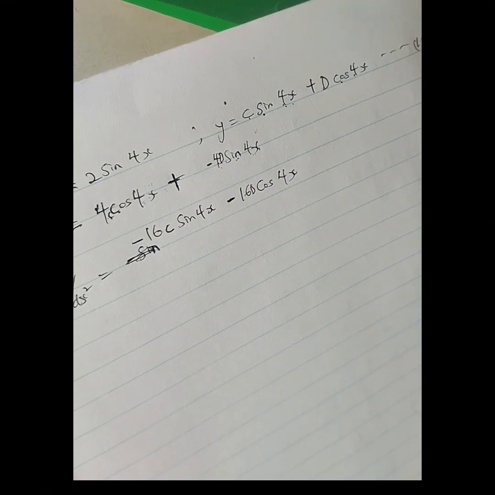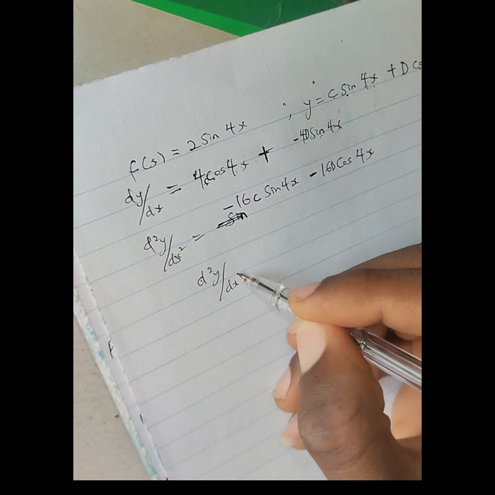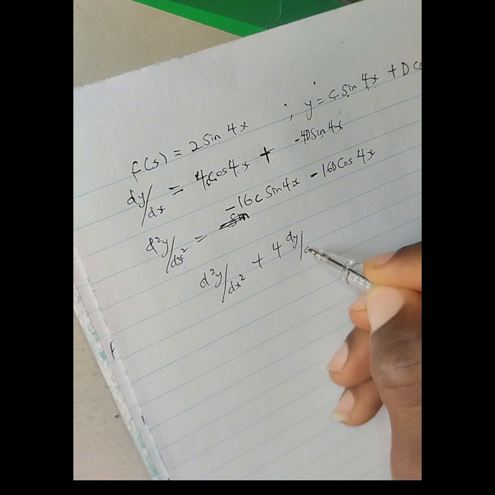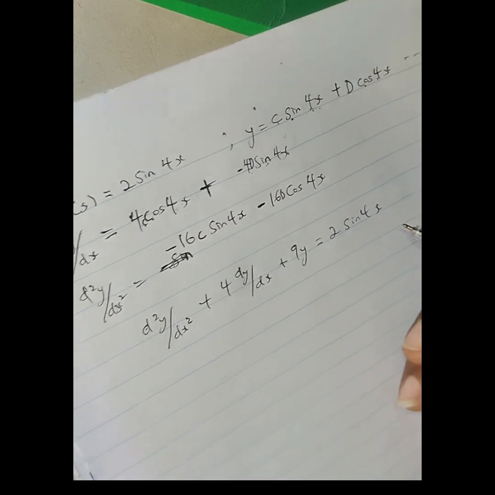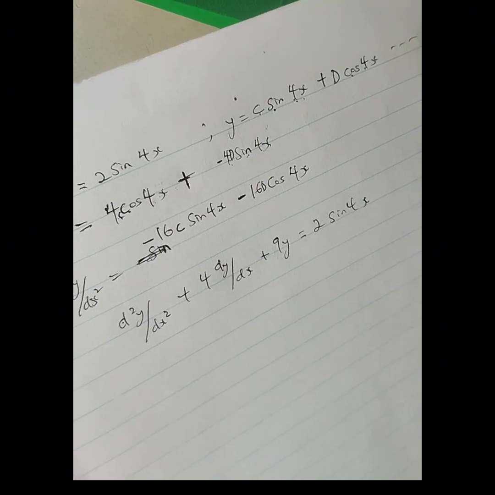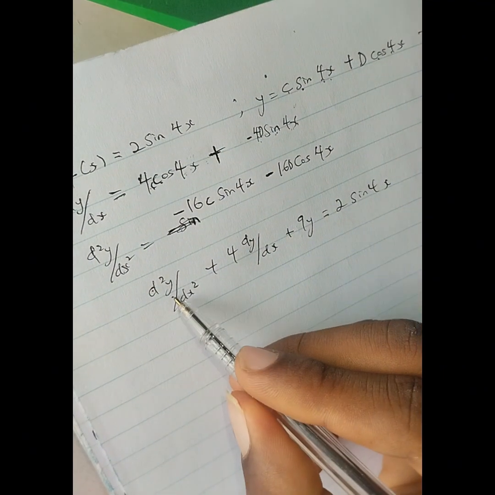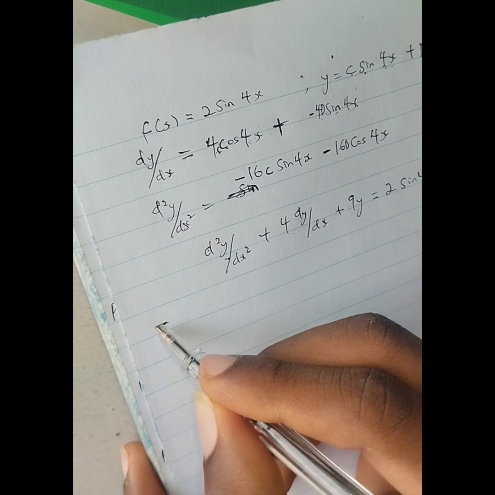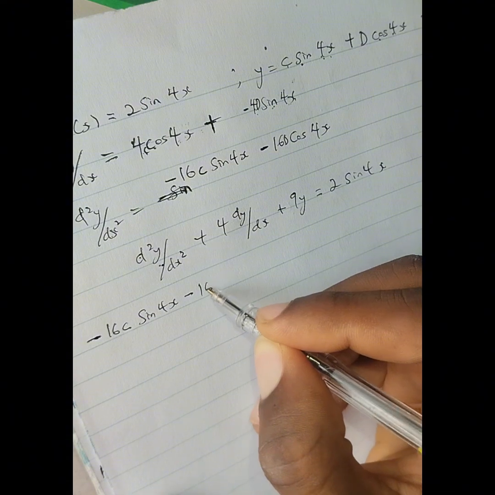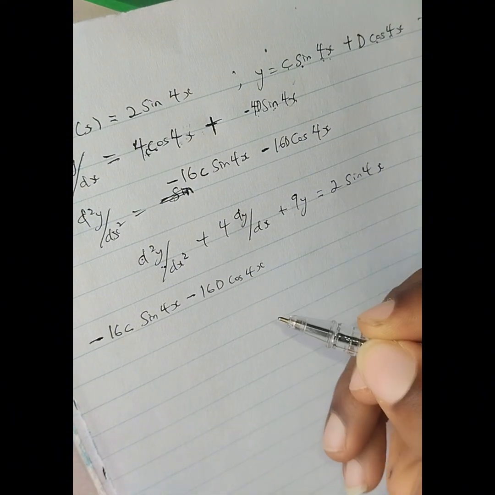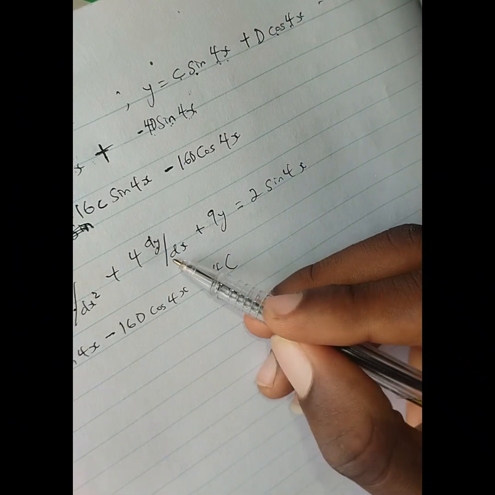So now let's rewrite our equation again. That is d square y over dx square plus 4 dy over dx plus 9y is equal to 2 sine 4x. So what is our d square y over dx square? That is minus 16c sine 4x minus 16d cos 4x, then plus 4 into bracket dy over dx. What is it?